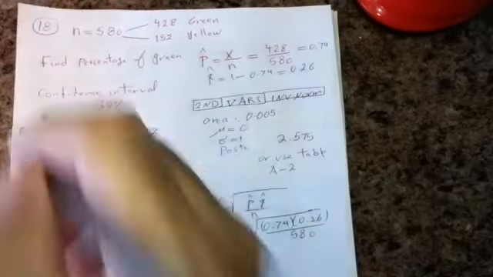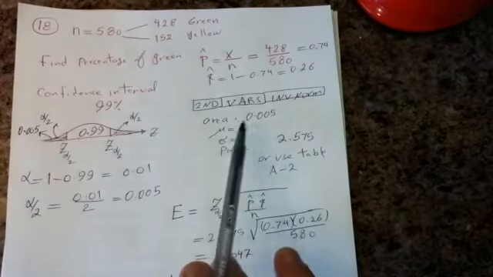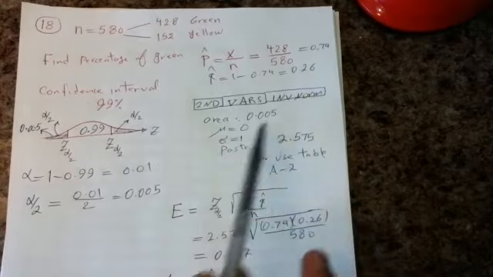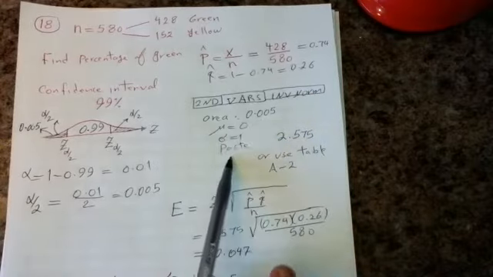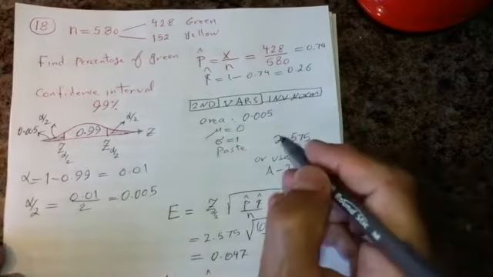That's this area, right? So what I do is I go to second verse, inverse norm, you put 0.005, you don't have to touch the rest, and it gives you this number, 2.575.